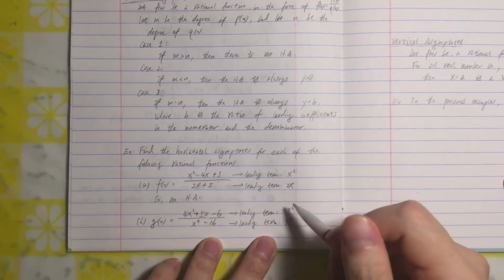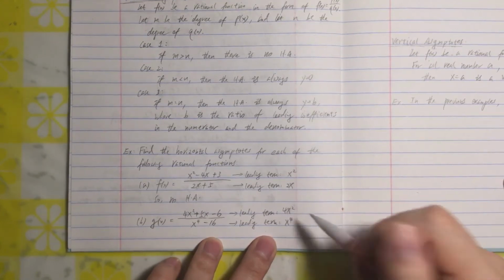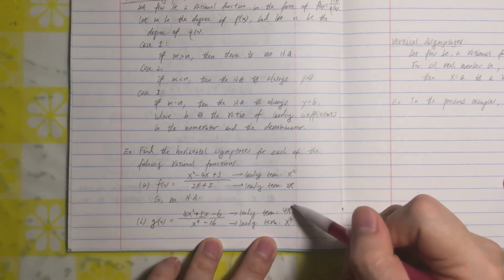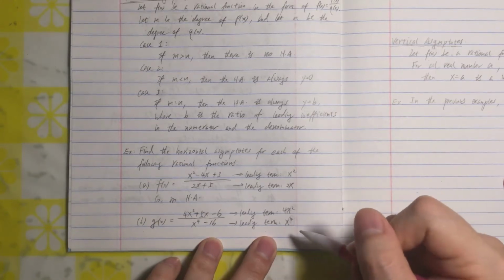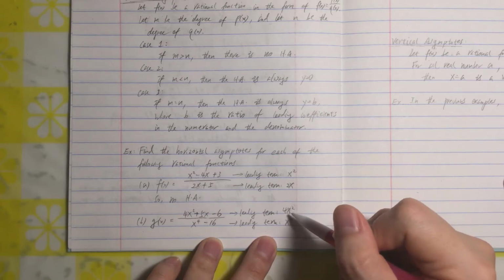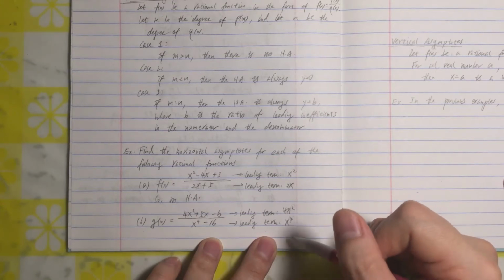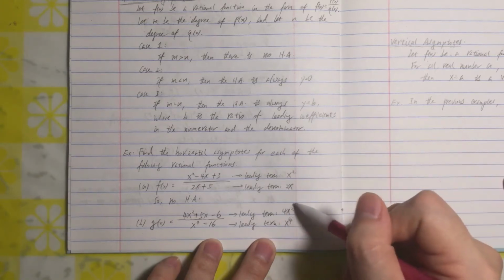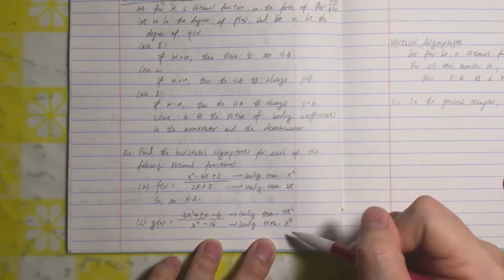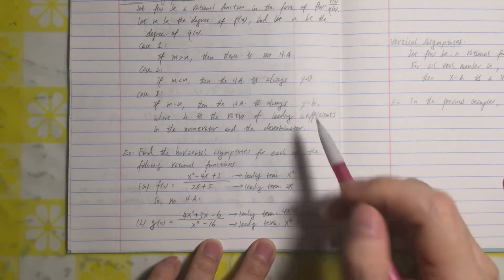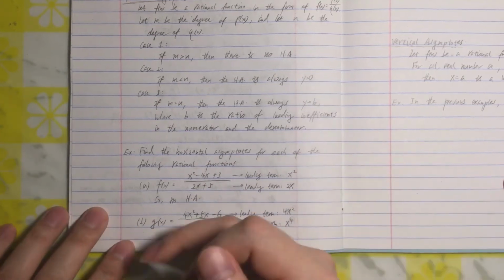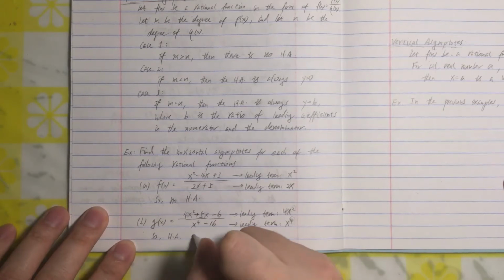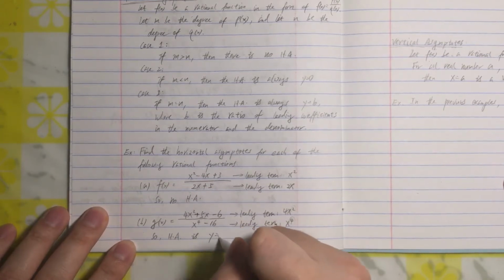Here, the degree of the top is 2, and the degree of the bottom is 4. If the top degree is less than the bottom degree, then the horizontal asymptote is always the line y equal to 0. So the horizontal asymptote is the line y equal to 0.